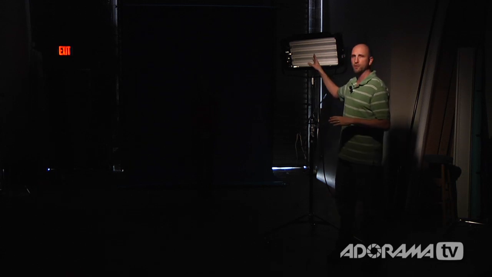This is terrific for a couple of reasons. One, it takes a lot less energy, so your power bills are going to be less, and your talent isn't going to get all sweaty because you won't have that really, really hot light, and you'll save money on your air conditioner. So these Studio Cools are great. This is an Arri Studio Cool 4, which means it has 4 lamps. There are Studio Cool 2s, I believe, so you have 2 lamps.